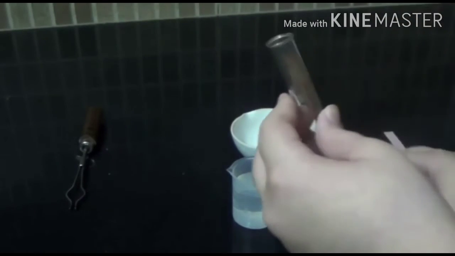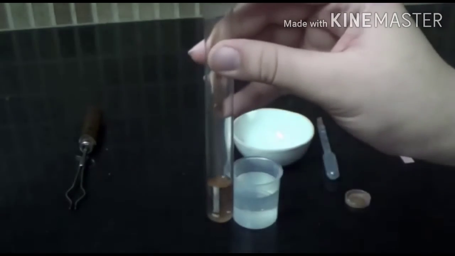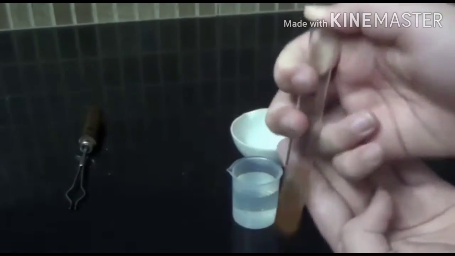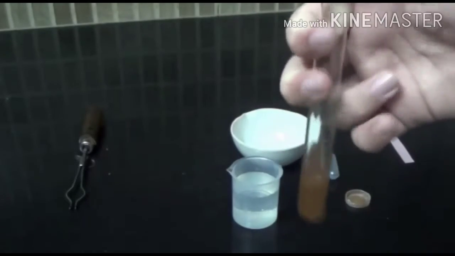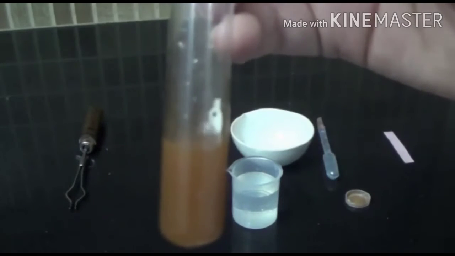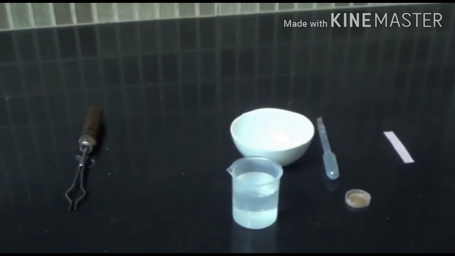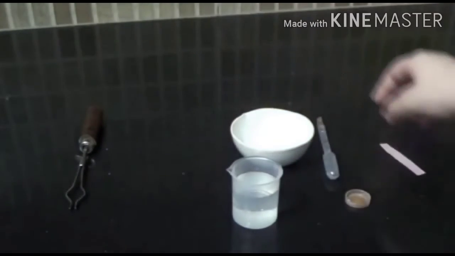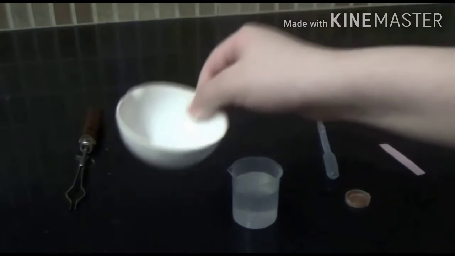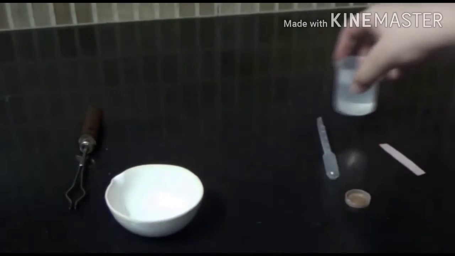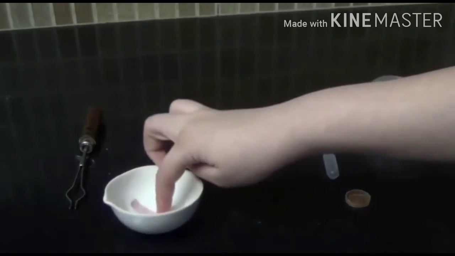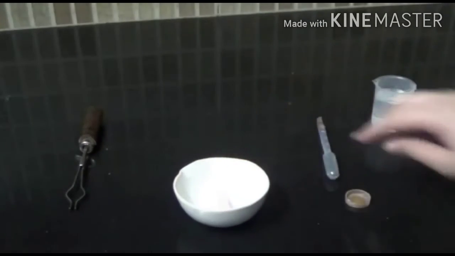and make the solution of the rust. Now we will shake it well so that it gets mixed together. Now the rust solution is formed here. After it, we will take the litmus paper and keep it in the bowl. Now, with the help of litmus, we will check the nature of the rust solution.